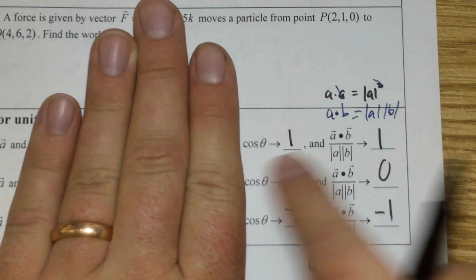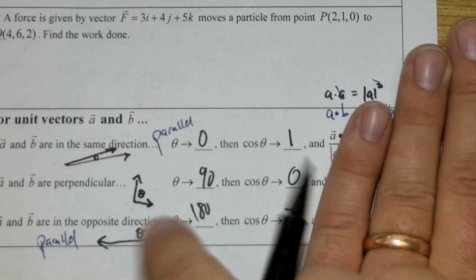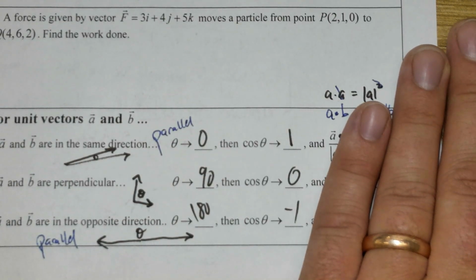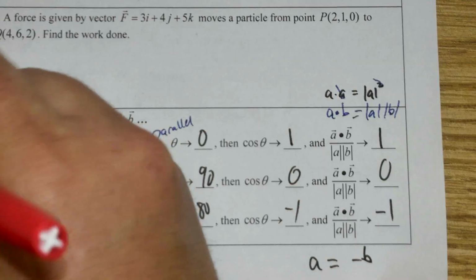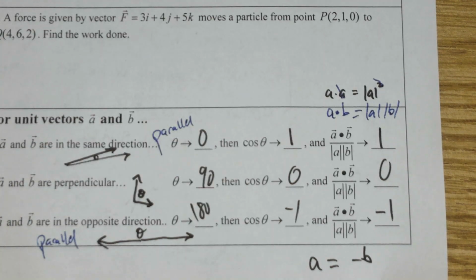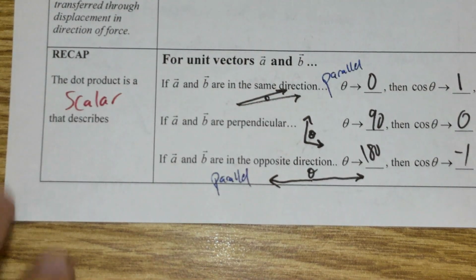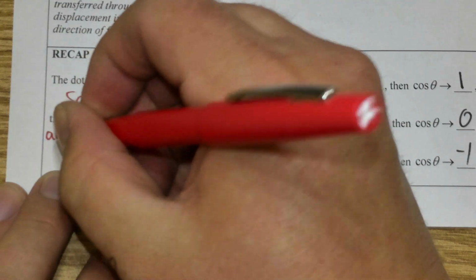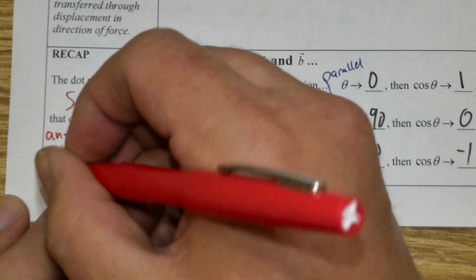You can see how the cosine is equal to this, and the cosine is related to the angle and the juxtaposition of the two vectors and how they relate. Again, to recap one final time, the dot product is a scalar. It is a number. That number tells me the angle relationship between vectors.